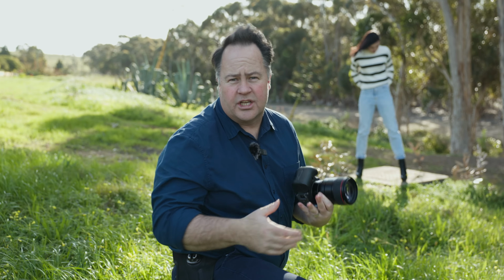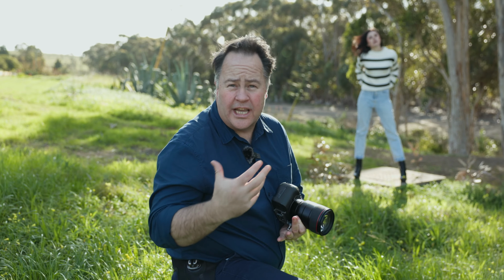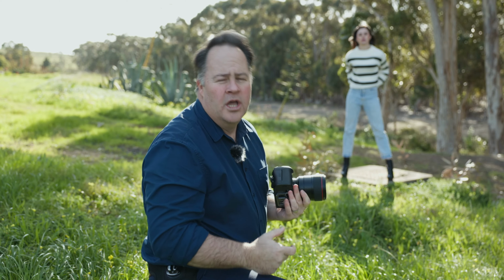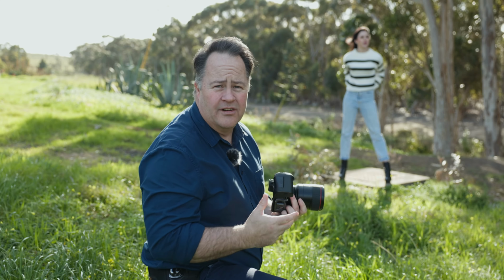Still early in the day, so the sun is quite high, so it's hard to get flare, but I want to show you the difference between the two lenses and lens flare. And I'm shooting up at Marie, and the reason for that is just to shoot into the sun a bit more to get more flare on the two different lenses.